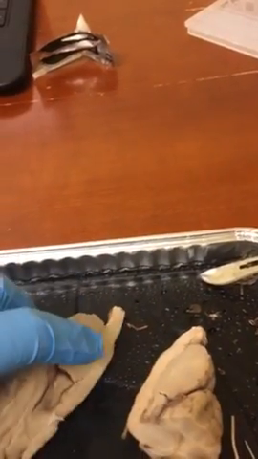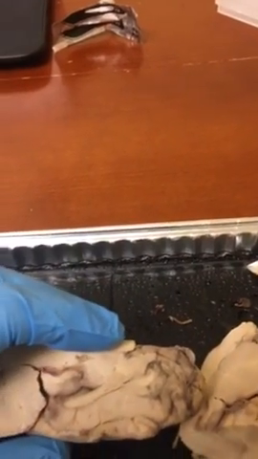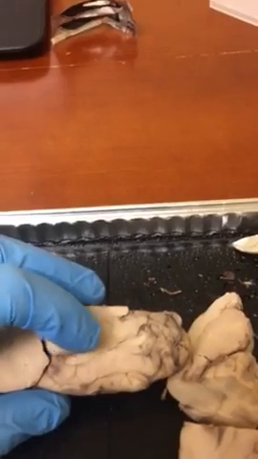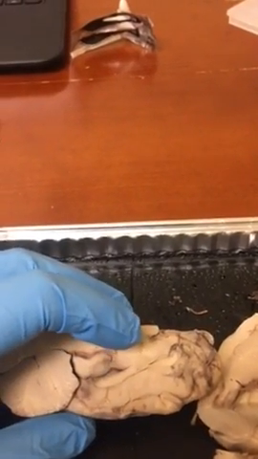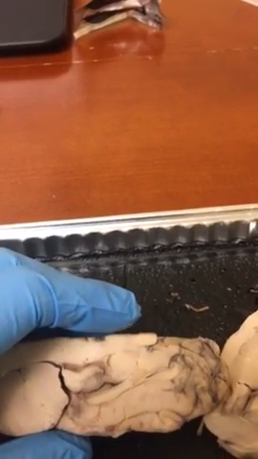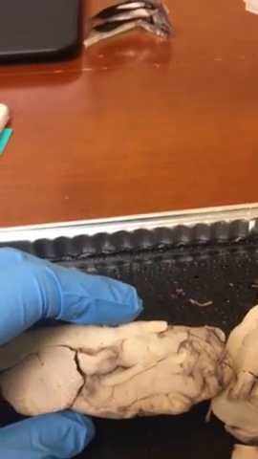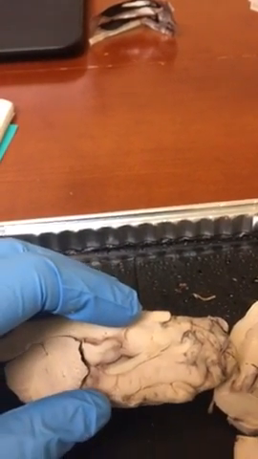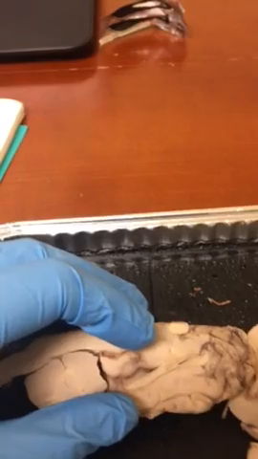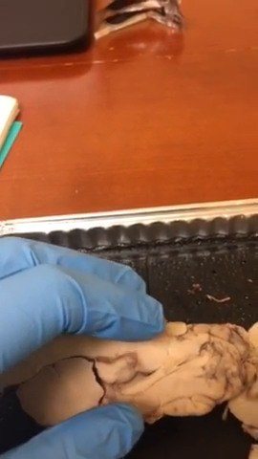When we look at the inside of the brain, we can see the corpus callosum, and it's a band of nerve fibers that connects the 2 hemispheres. The lateral ventricles, referred to as the first and second ventricles. The ventricles have 4 cavities in the brain which fill with cerebral spinal fluid.